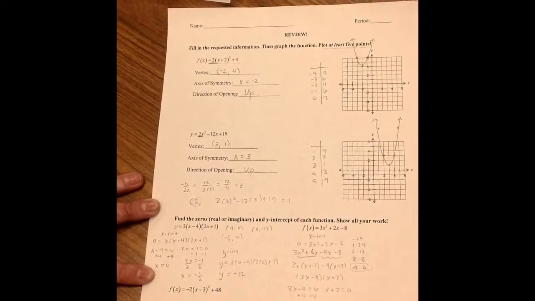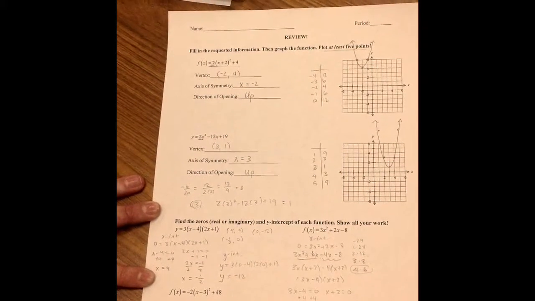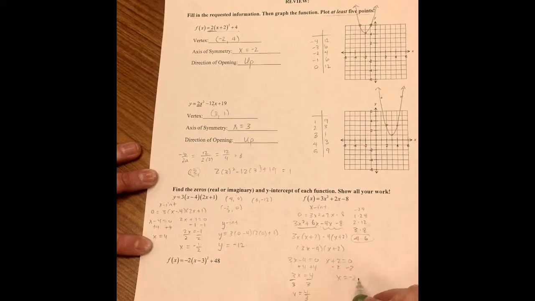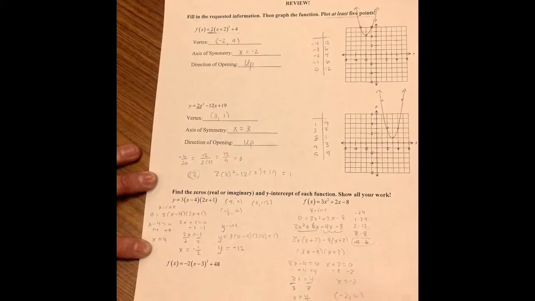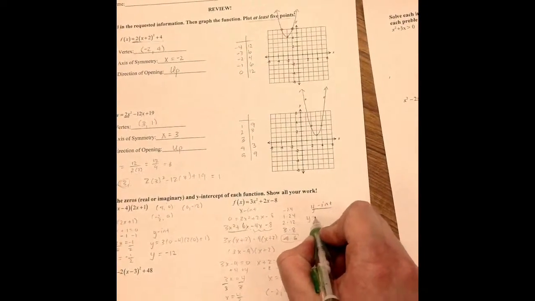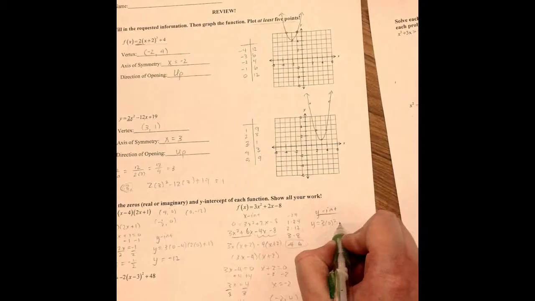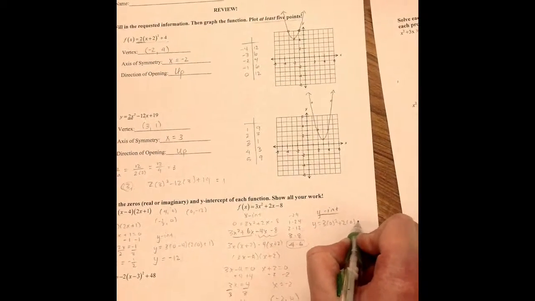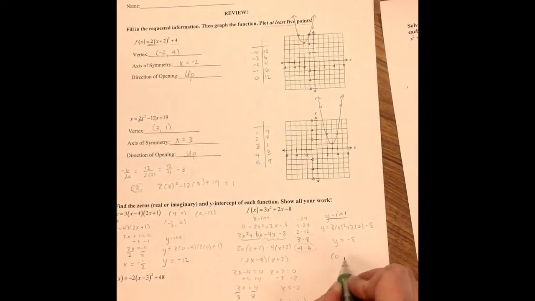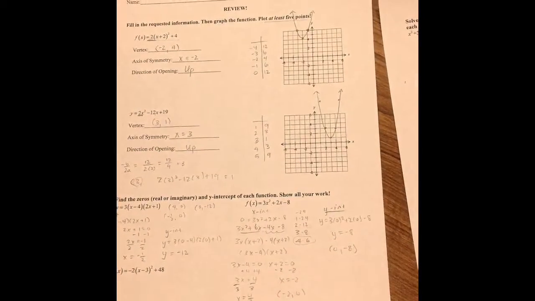and I can write it as a coordinate. Here I have to subtract 2, and I can write it as a coordinate. For the y-intercept, we do the same thing as we did over here. We plug in 0 for x and plug it into our calculator, and I get y equals -8. I can write that as 0, -8 as a coordinate.